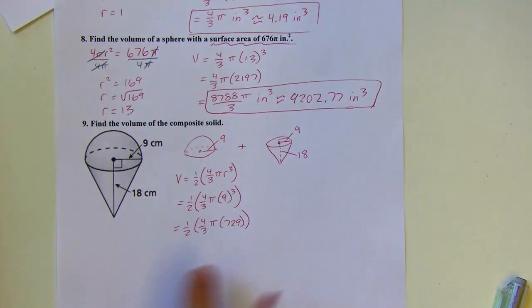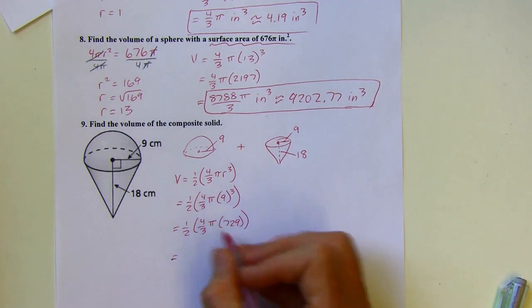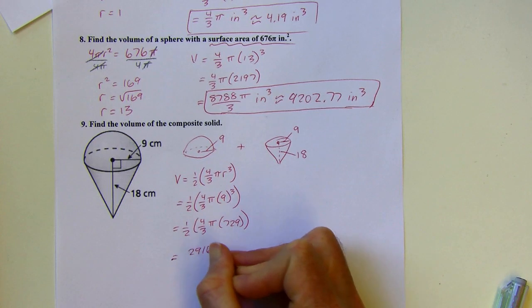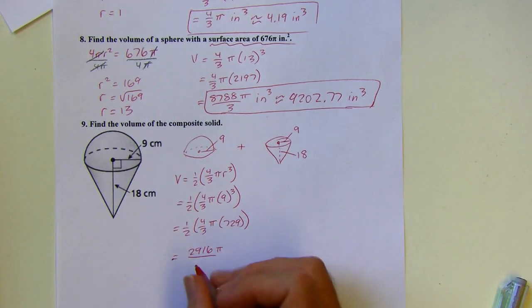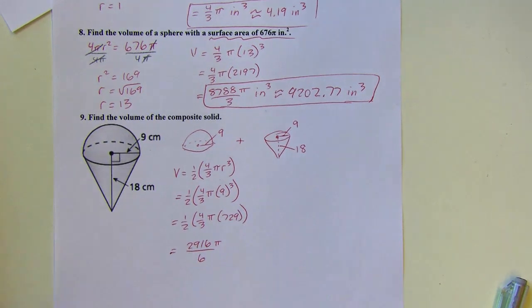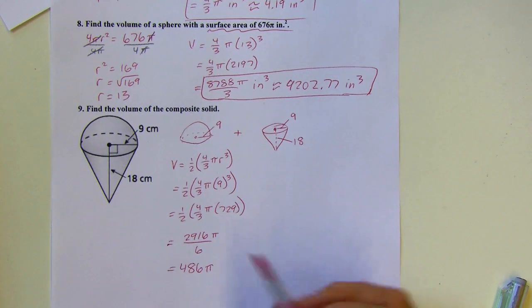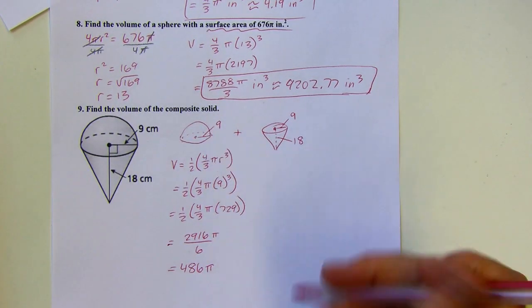Okay, let's see, 729 times 4 is 2,916. Okay, and then on bottom, in my denominator, I've got 2 times 3 if I multiply straight across. So let's see if I can reduce that any. It's going to give me 486 pi. Okay, I'll just leave that alone for now, but that's the volume of my semisphere.